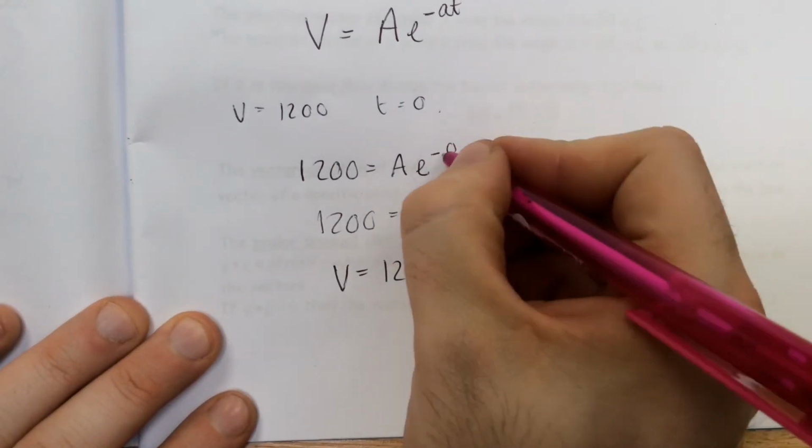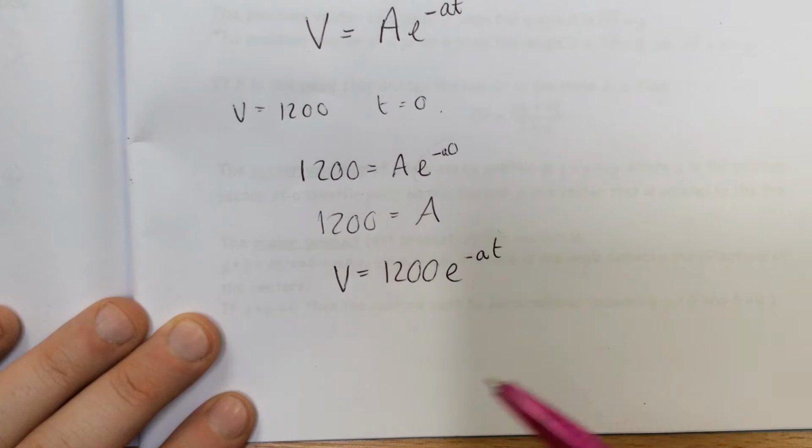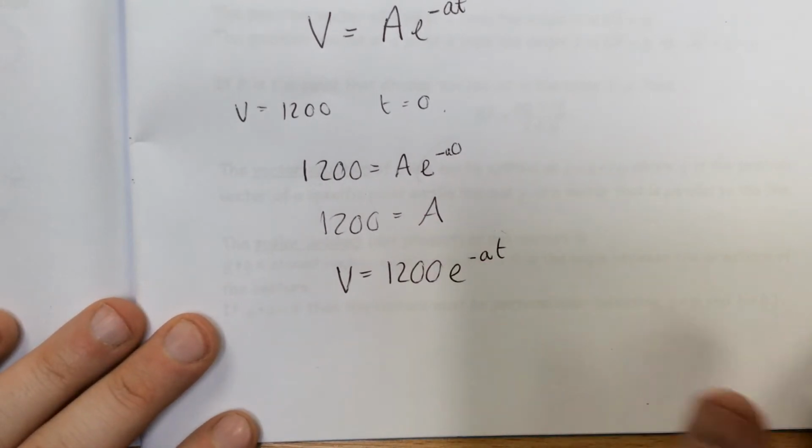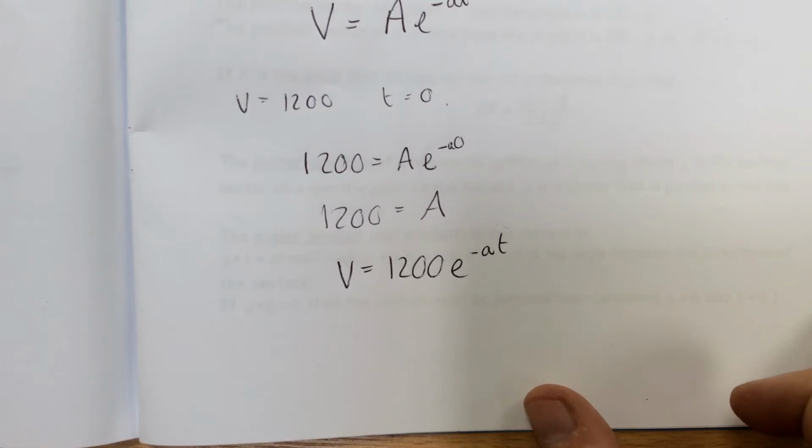Technically, I suppose if you want, you should write minus 0 times a here, because the a is still there, but obviously 0 times anything is 0. e to the power of 0 then is 1. And we've now proved what they wanted, which was part B, to get that constant.